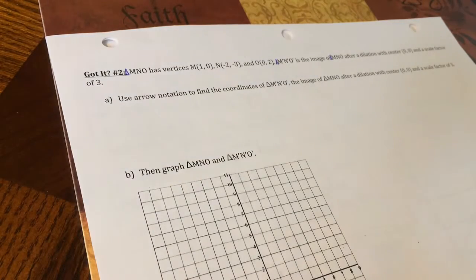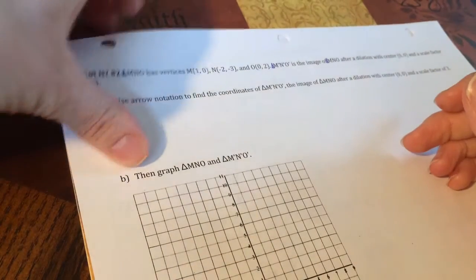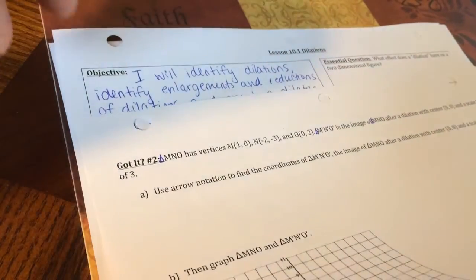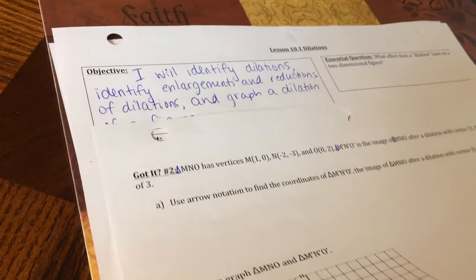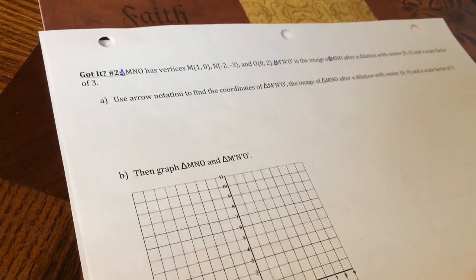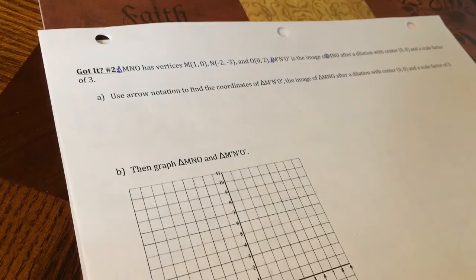In this video, we are going to go over the Got It number 2 in lesson 10.1, dilations. Remember, a dilation makes a figure either bigger or smaller. Okay, and we're graphing the dilations. The Got It number 2 says triangle MNO has vertices. M is at 1, 0. N is at -2, -3, and then point O is at 0, 2.